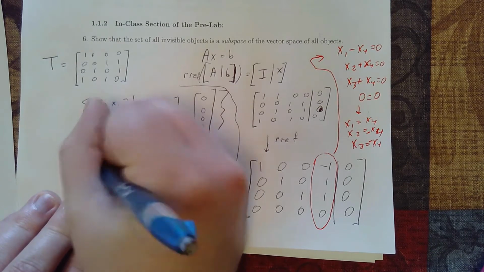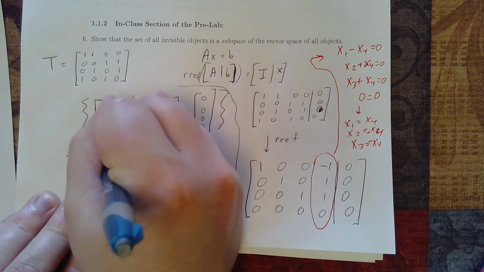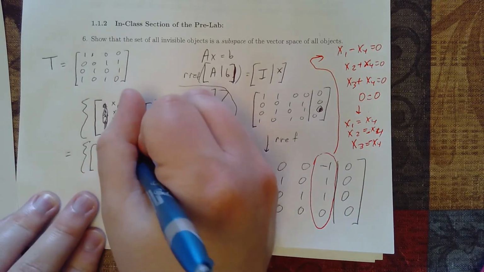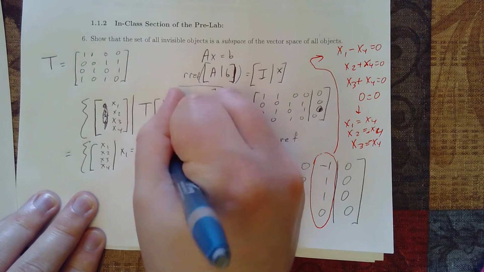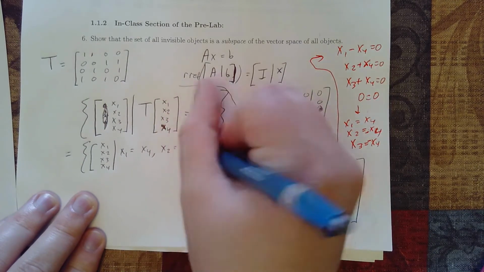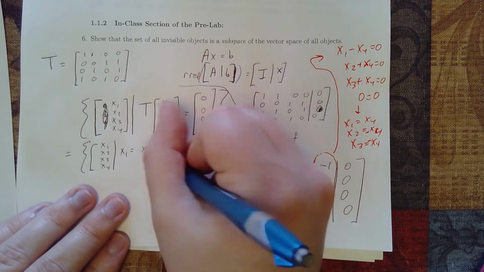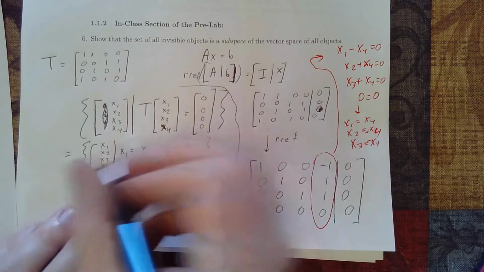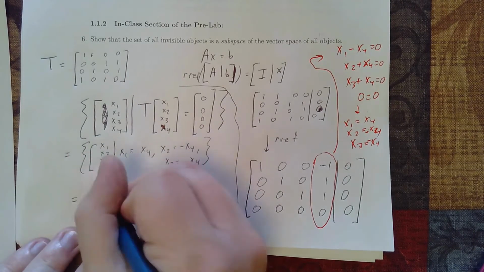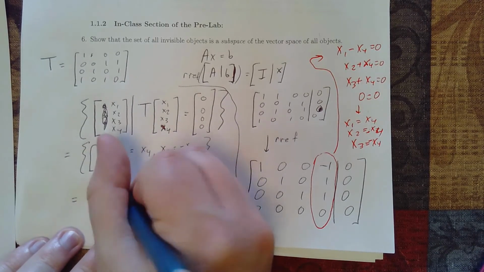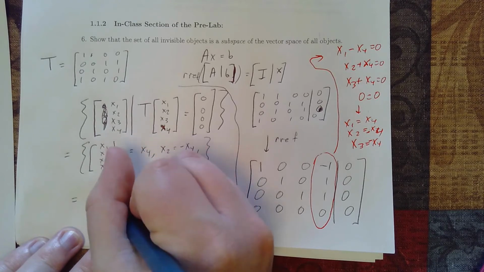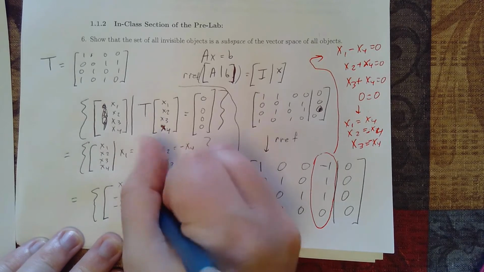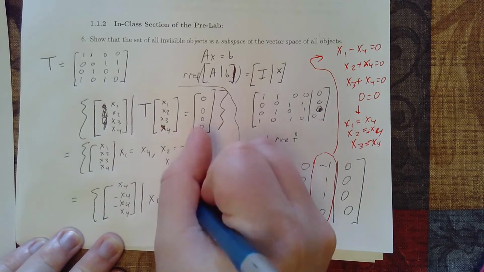So now we have the set of x1, x2, x3, x4 such that x1 equals x4, x2 equals negative x4, and x3 equals negative x4. So really we have the set of all objects x4, negative x4, negative x4, x4, such that x4 is a real number.